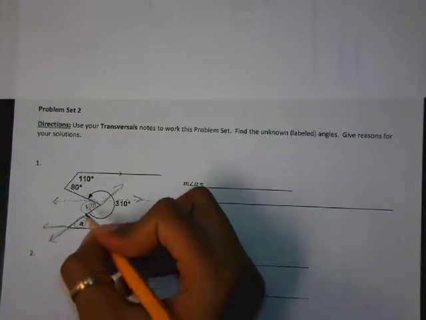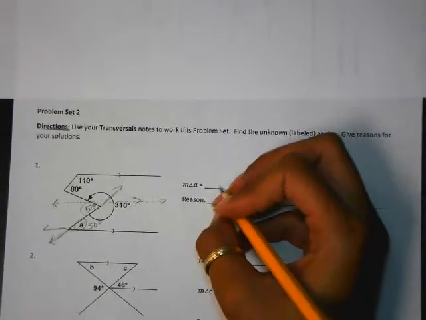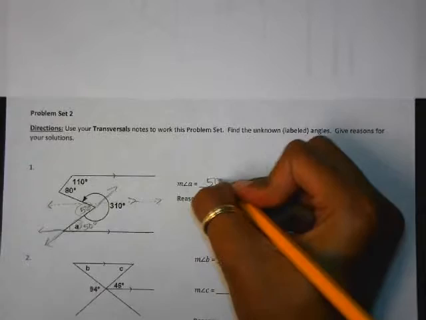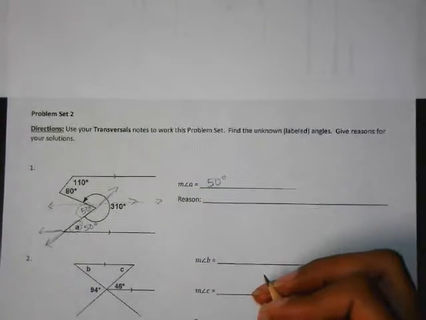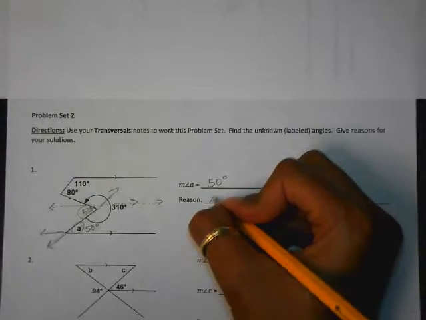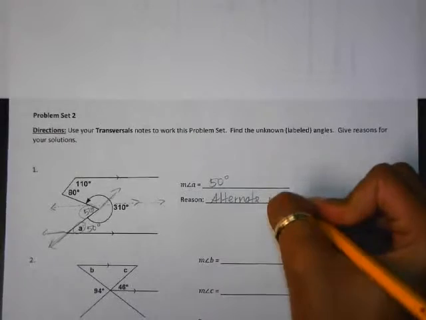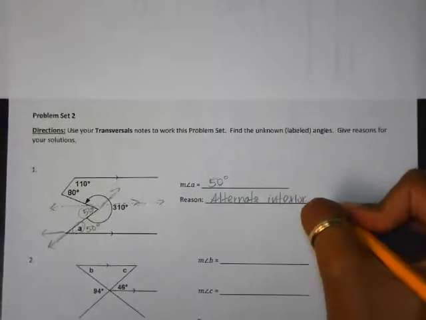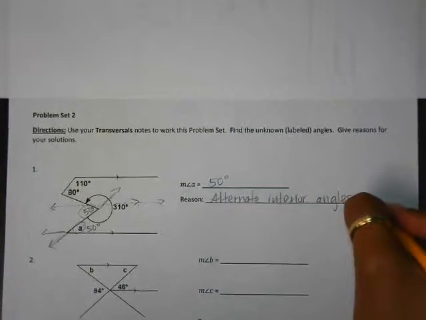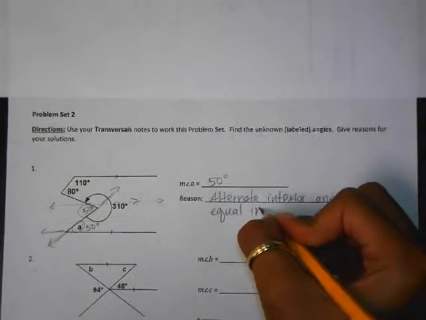So since this is 50, this too must be 50 degrees. So the measure of angle A is 50 degrees. And the reason we know that is because alternate interior angles are equal in measure.